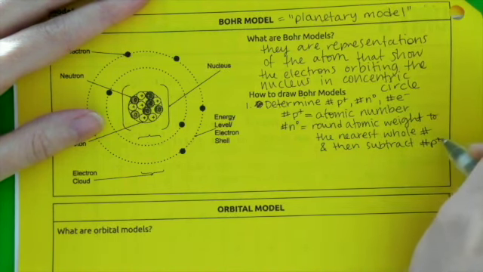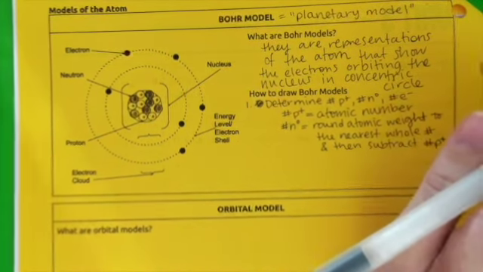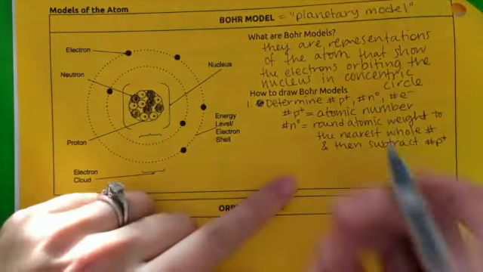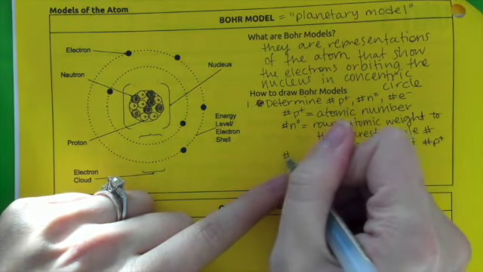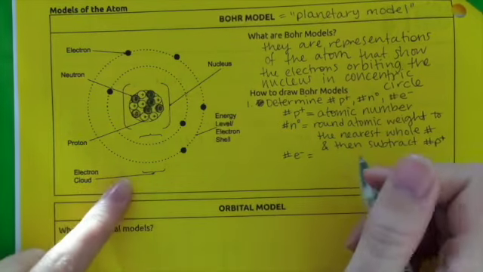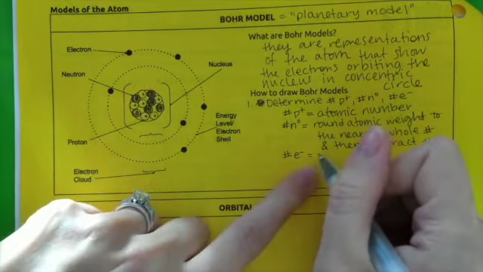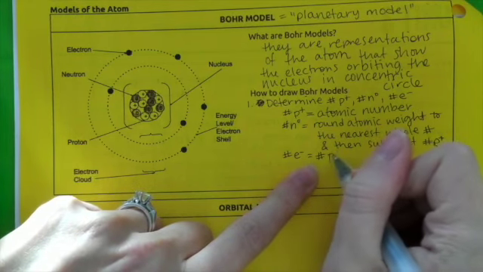Do not worry, we're going to do some of these together. It's all good. Then lastly, we need to determine the number of electrons. That is easy because this is an atom. It is neutrally charged, so the number of electrons is equal to the number of protons.